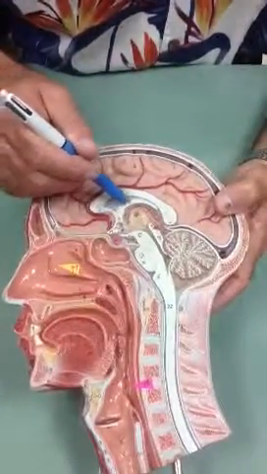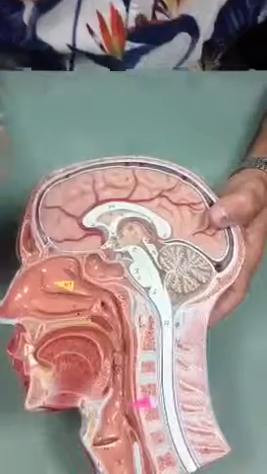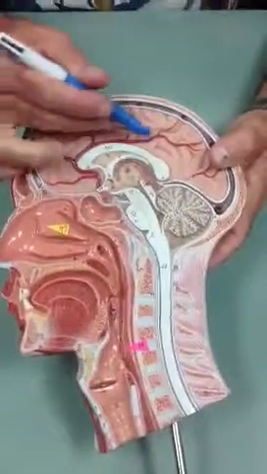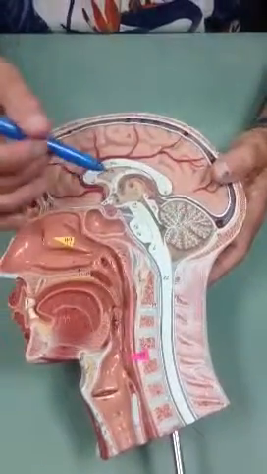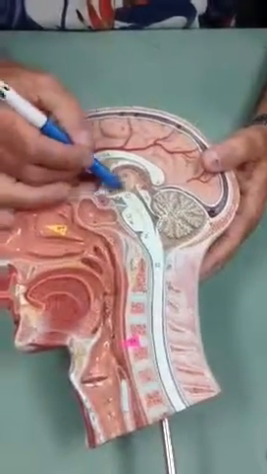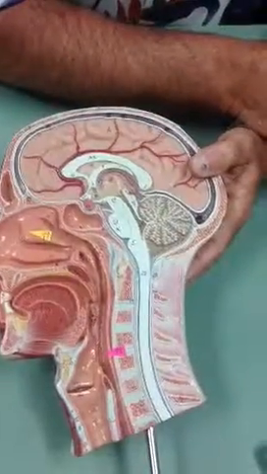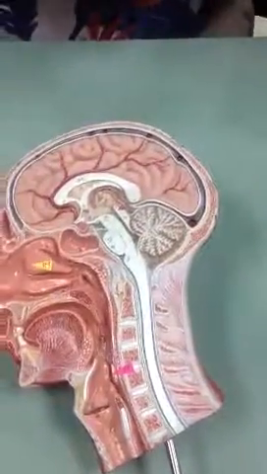This little bit of white matter here is known as the fornix. That's where the word fornicate comes from, so it has to do with the limbic system. And then this cavity right here is the third ventricle, as we mentioned. You can see it right here. The third ventricle lies between the thalami.